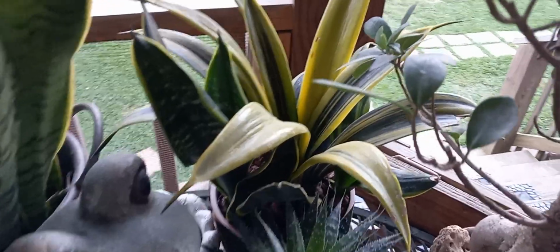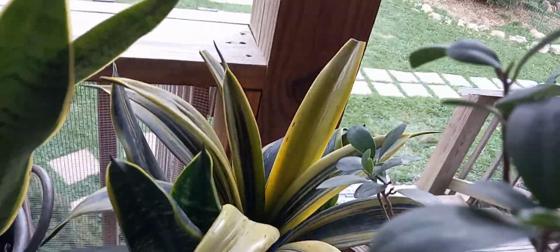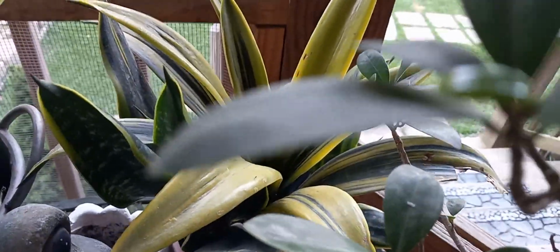This is a newer one I got. I forget the name on this one. It's a cultivar. Nice variegated type. When they start growing, they seem to look like this, and then they turn out like this. Pretty cool.